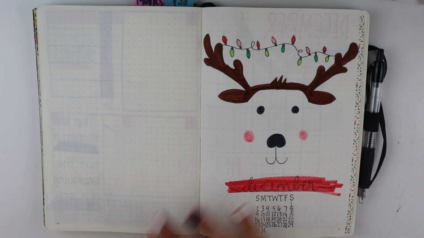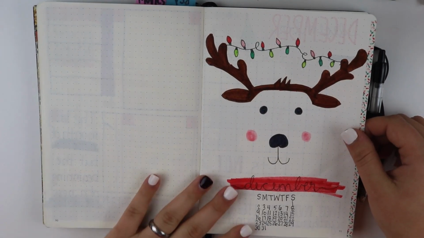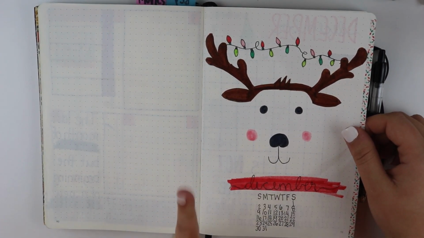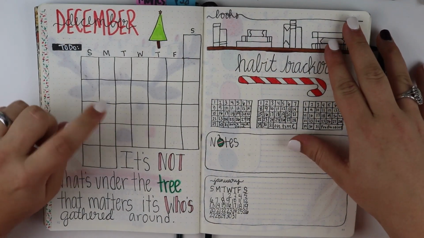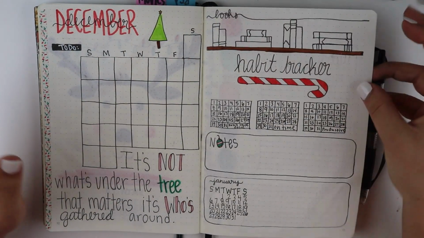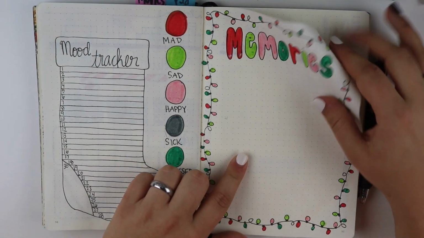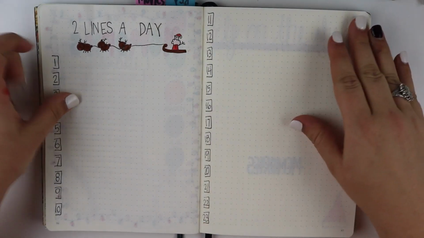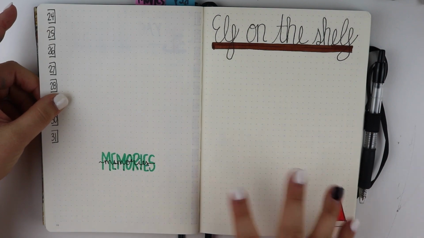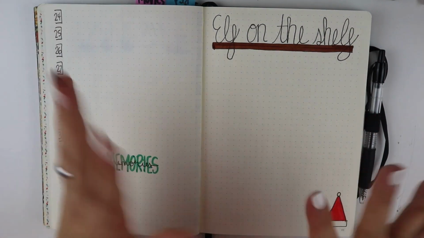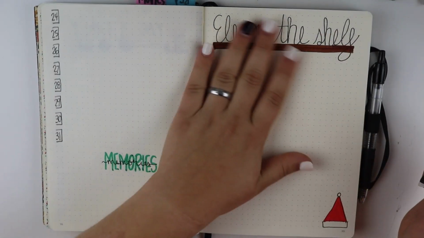Okay, y'all, so this is how this turned out. I have my cover page right here. I hate that I did this, but you know what? It's okay. Then I didn't do my numbers, so I'll do that later. I have my calendar area, my mood tracker, my memories, and then I have my 2 lines a day. And then I have a little spot for Elf on the Shelf because I do Elf on the Shelf in my classroom, just to write down ideas and what we're actually doing and what day we're doing it. So that's just what this page is for.